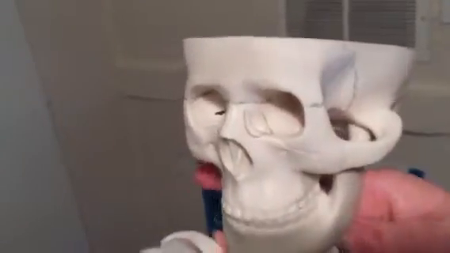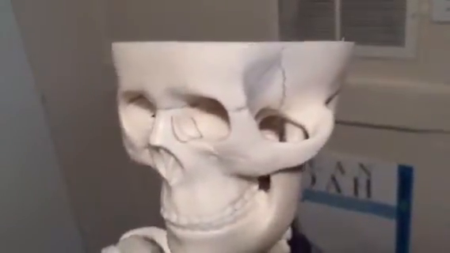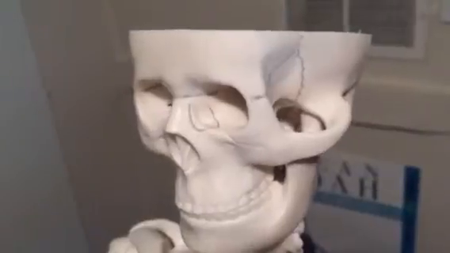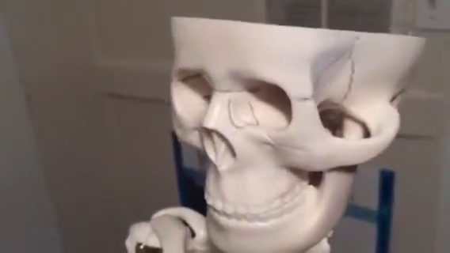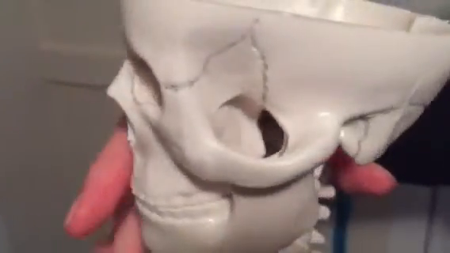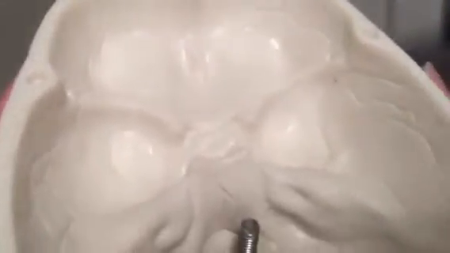And the internal views will be crista galli, which secures the dura mater to the bone. Is this here. And the cribriform plate, which the olfactory nerve passes through the holes, which is here.